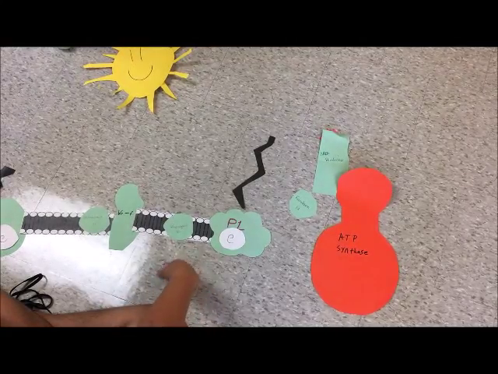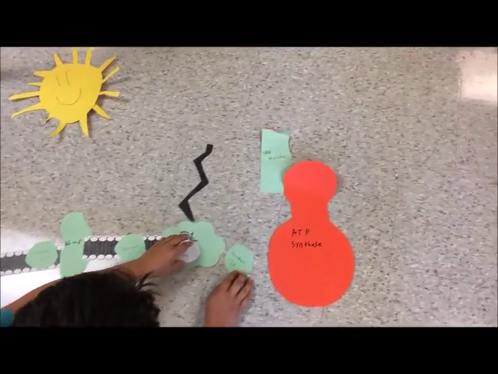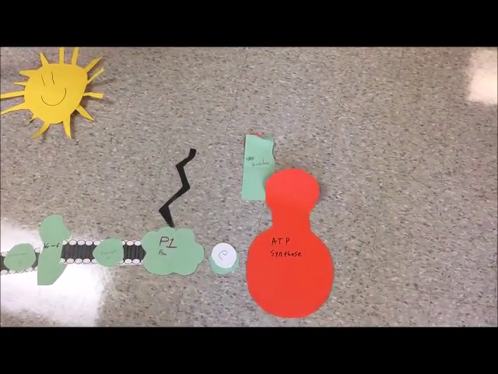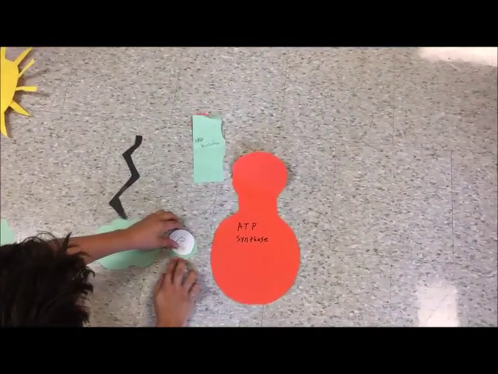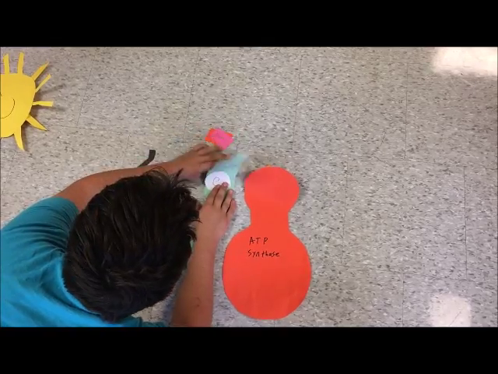And the electron will stay there until it gets excited by light again and brought through the ferredoxin, known as FD. It's another electron carrier. And this will go through into the NADP reductase, which will create NADPH.